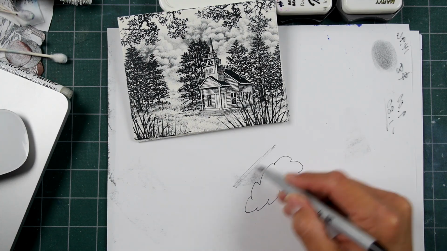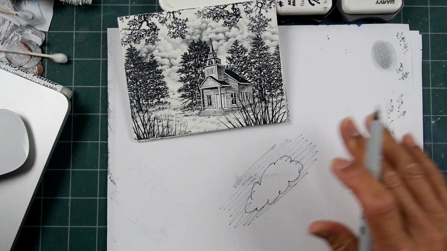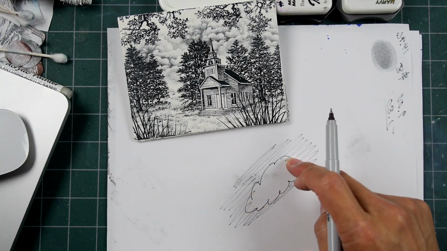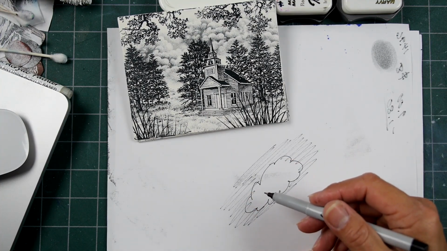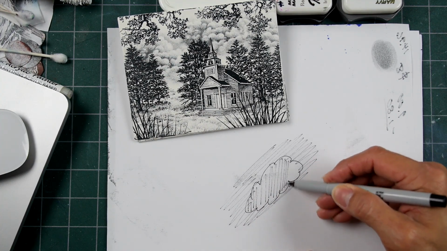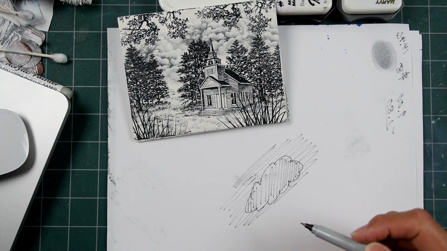What they might do is color in the area around it fully, one tone, one value, and leave the cloud white. Or if that cloud is going to be colored a certain color, they might color in that cloud fully, one uniform value.